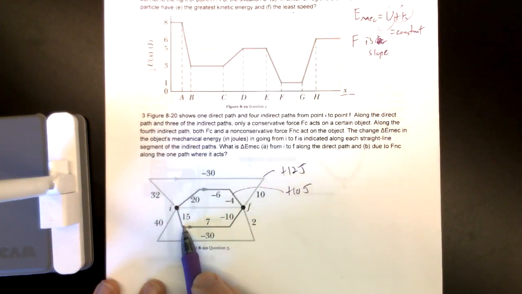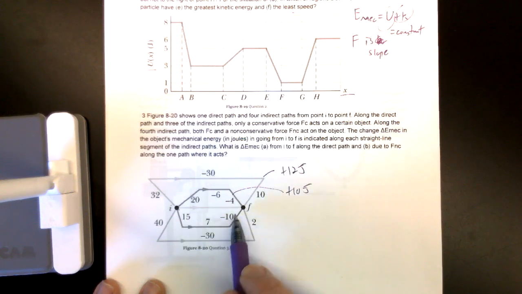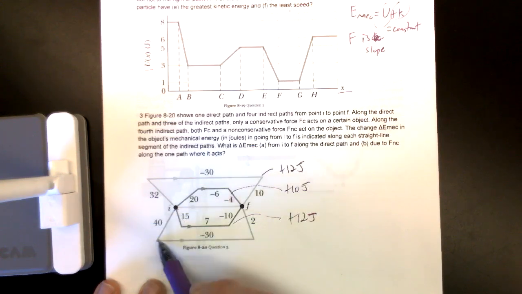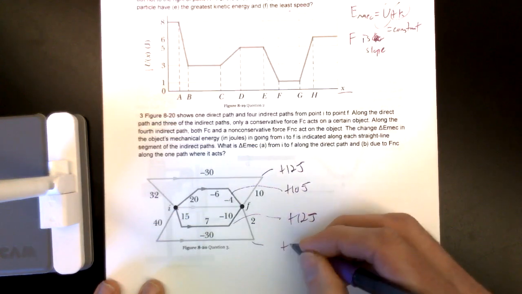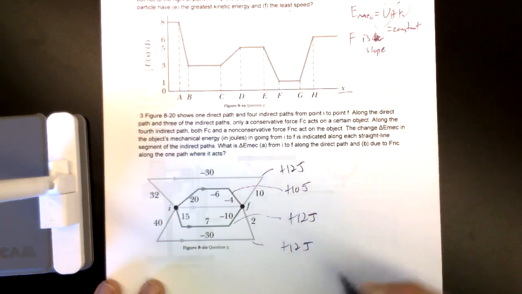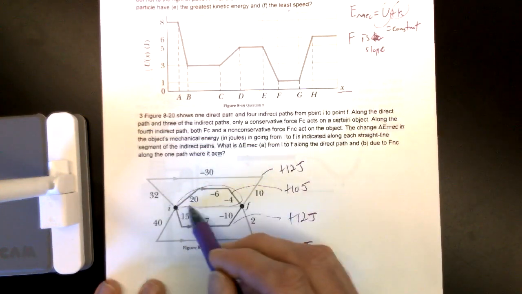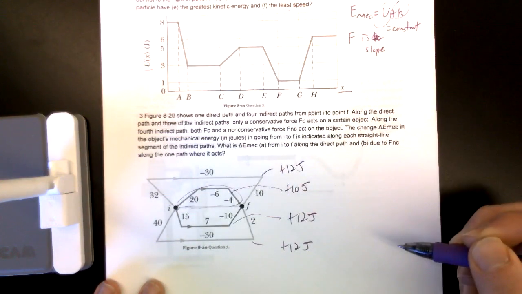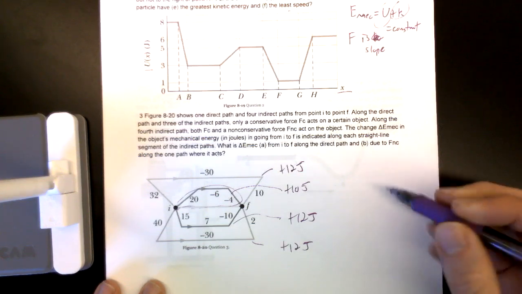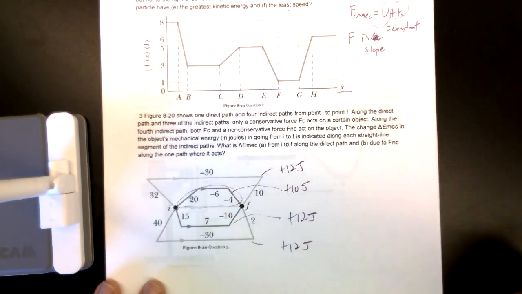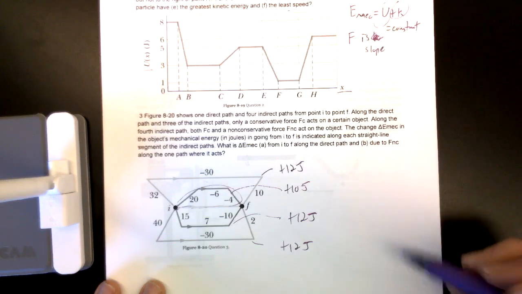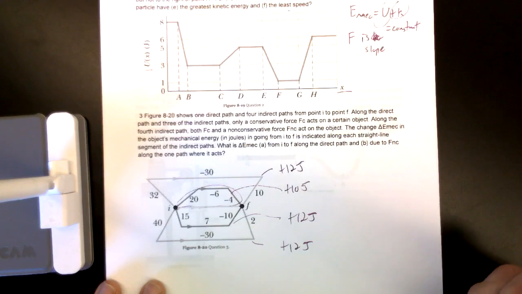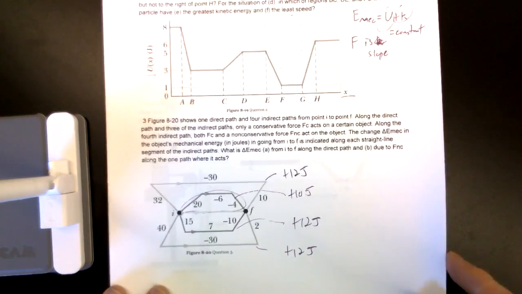Let's do this one. That's plus 15, plus 7, 22. So along this path is also a plus 12. I'm suspecting the bottom one's going to be plus 12 too. 40, 32, yeah. So this is also plus 12 joules. So along this path, there was a non-conservative force that acted that stole away 2 extra joules. So we know going from here to here should take 12 joules. And due to the non-conservative force, we're losing 2 joules along this path. So the change in mechanical energy is going to be minus 2 joules. So that's it. Okay.